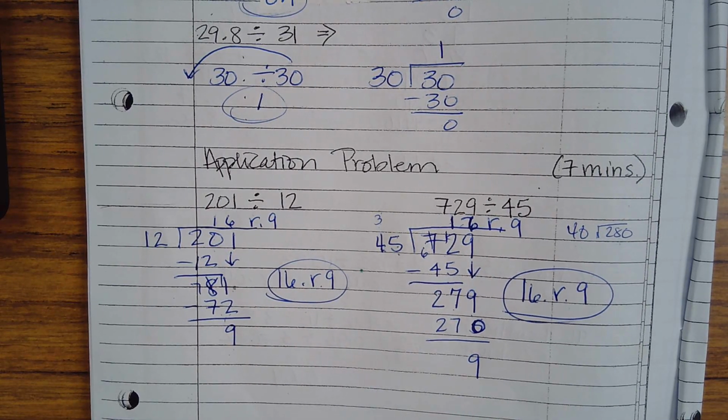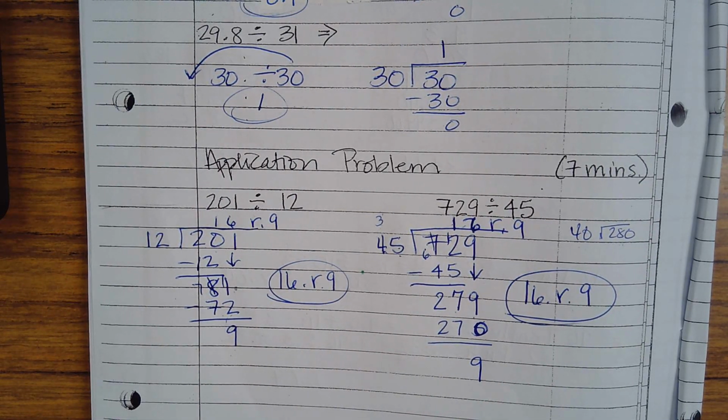All right, that will do it for our fluency today. Come on back for concept development.